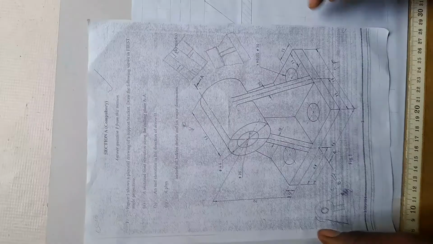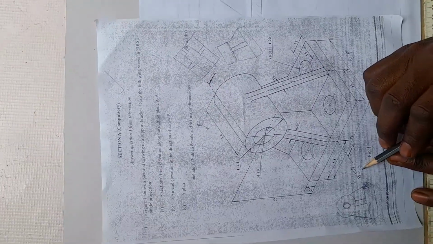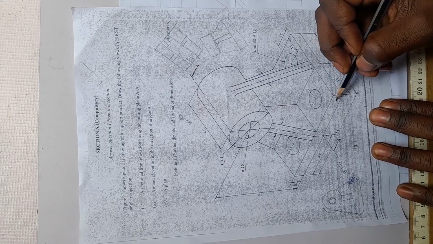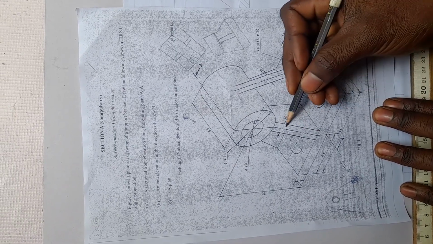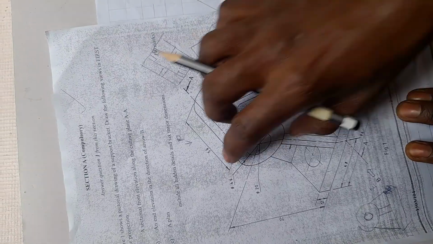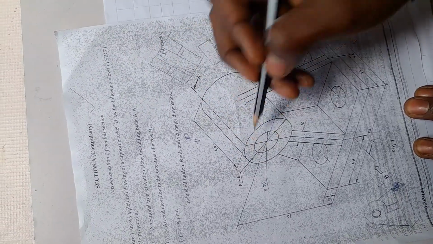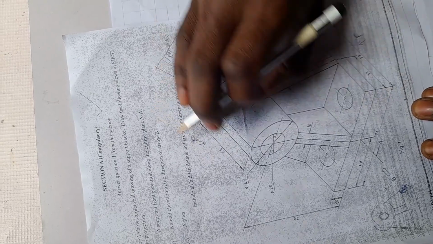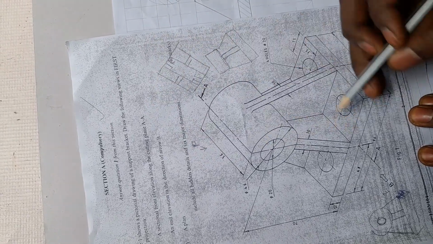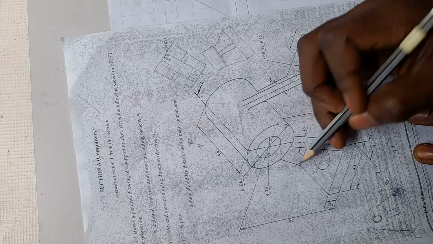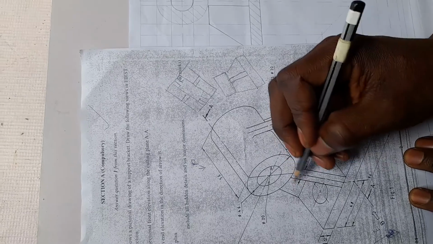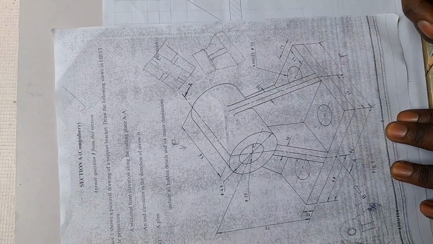So the end elevation, when you are at the end, you will see this face. This is the first face you will see at the end. You will see this face, this one, this hole, and this cylinder, but you won't see the other part of the body of the cylinder. You will only see this hole, this face, two faces, this one and the other one. Those are the only faces that you will see when you are standing at the end.